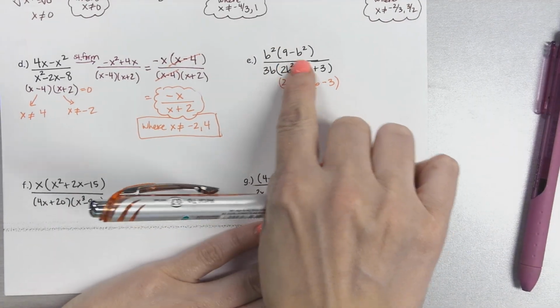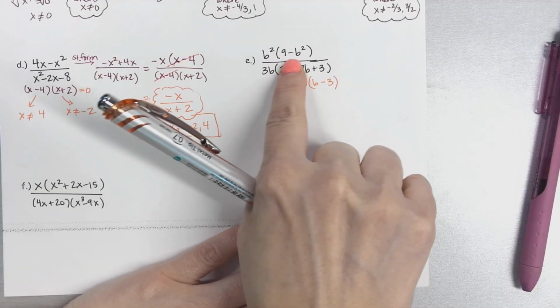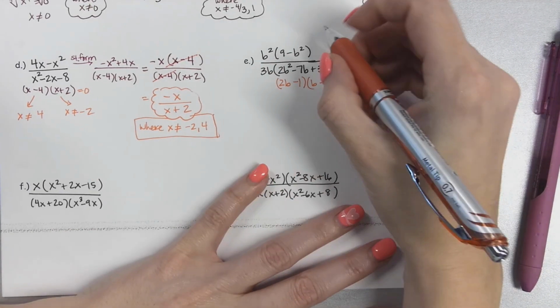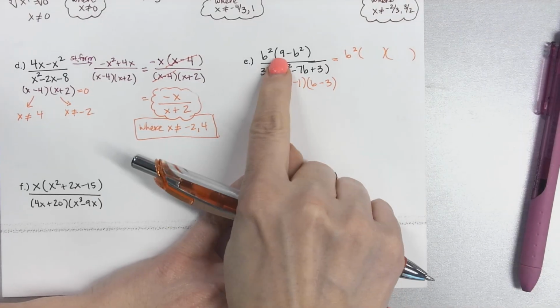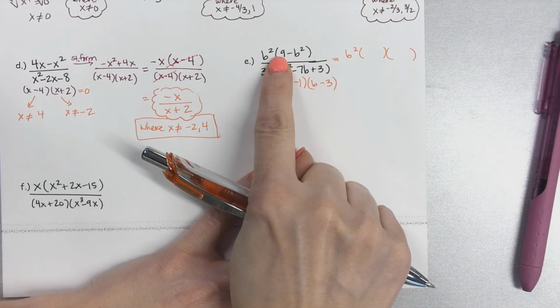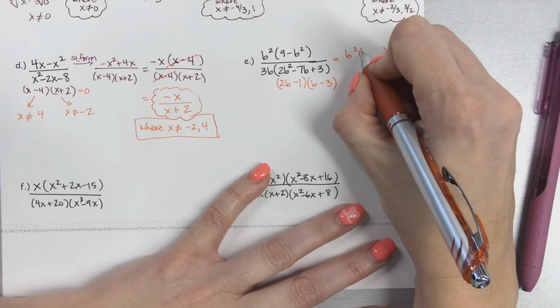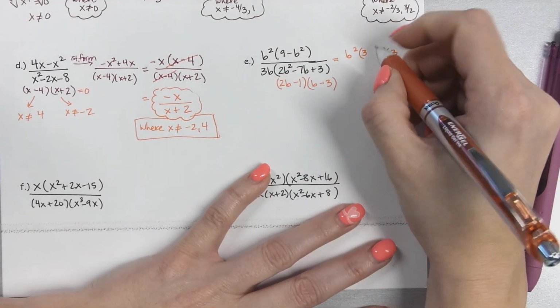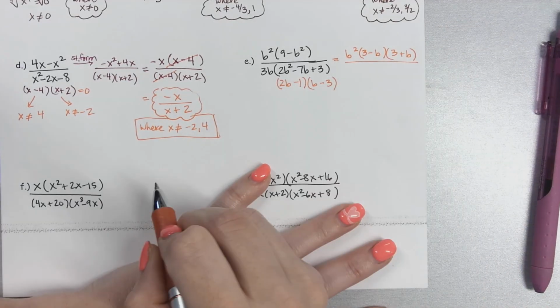Okay, now in the numerator, this is a binomial. Do you guys remember something special about this? Yeah, it's the difference of two squares. Nice. So when we factor that, usually we're used to the variable being in front, but it's okay that the 9's in front. What's the square root of 9? 3, so it starts with 3 and 3, and then one has to be minus a b, one has to be plus a b.